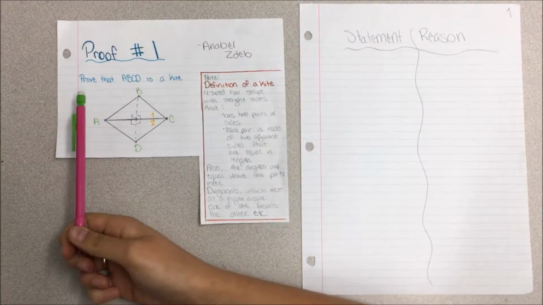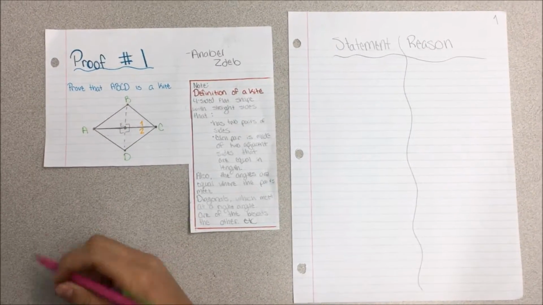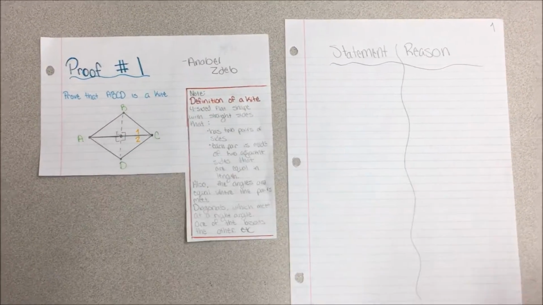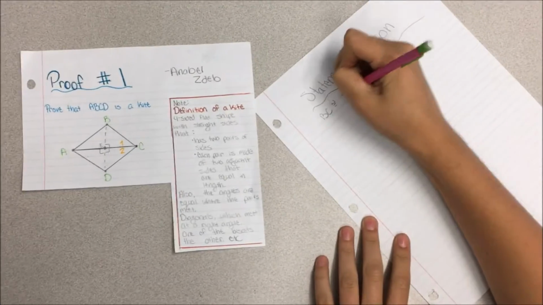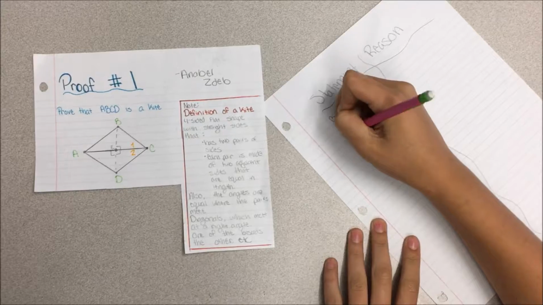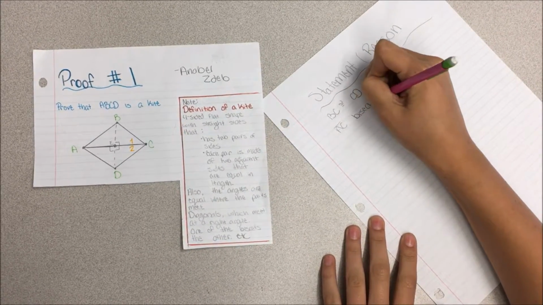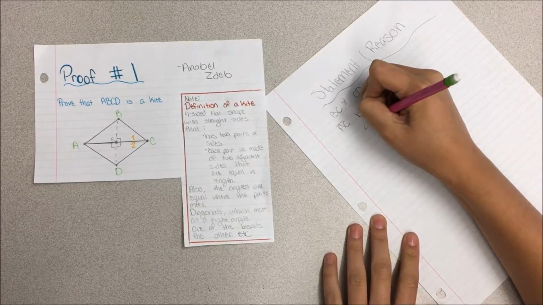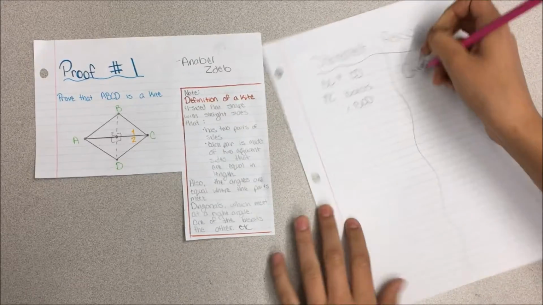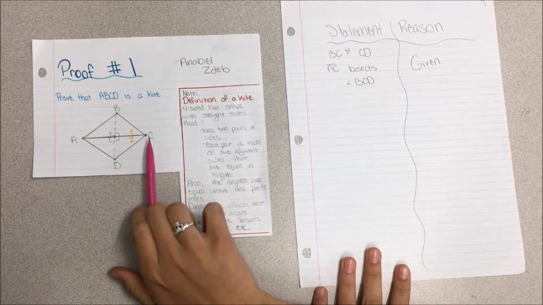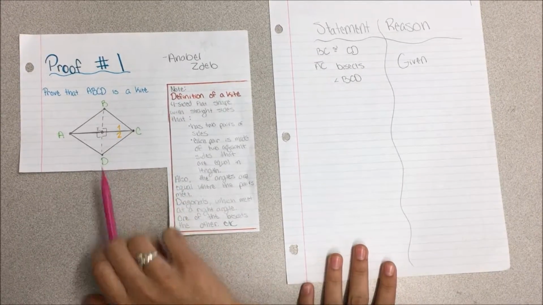So we need to prove that ABCD is a kite, and here's the image of the shape. We were given that BC is congruent to CD, as well as AC bisects angle BCD, and this was given to us. So we know that BC is congruent to CD, as well as our AC bisects angle BCD.